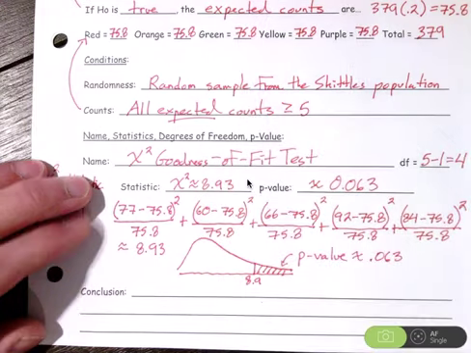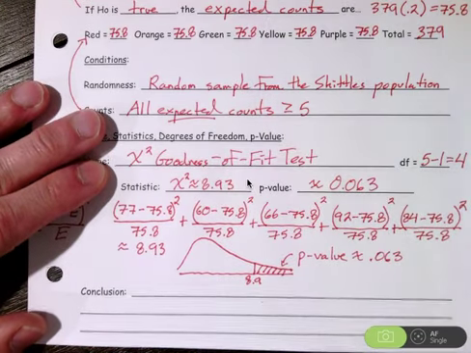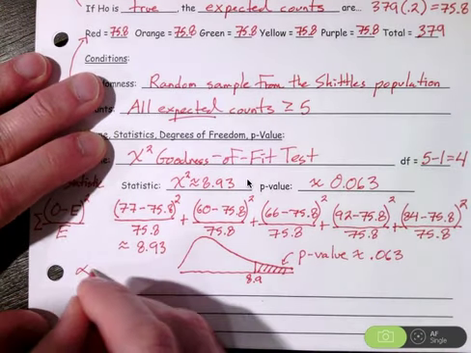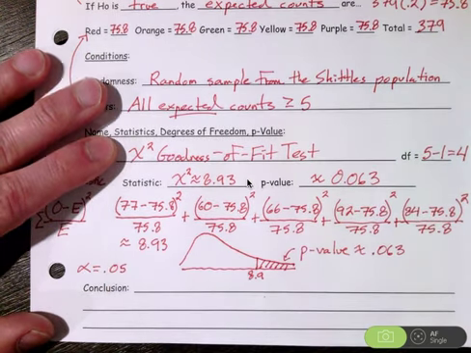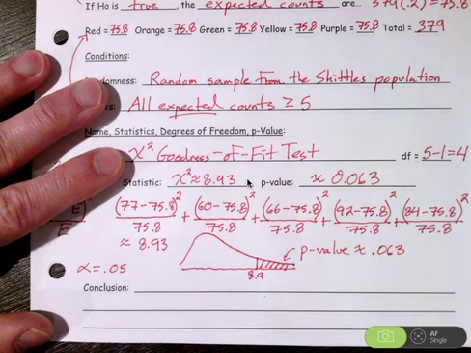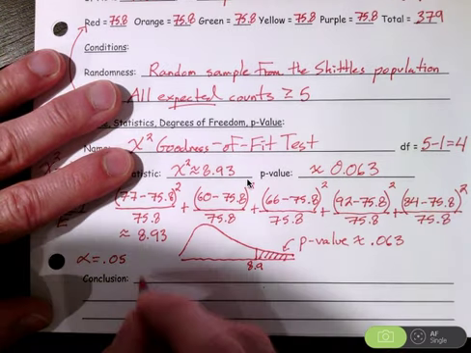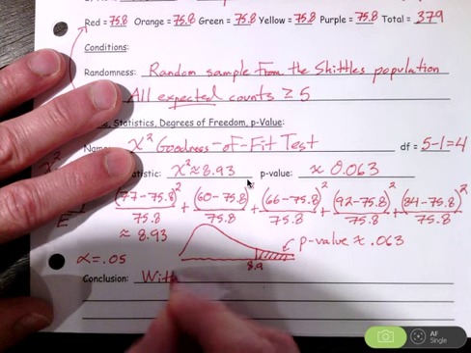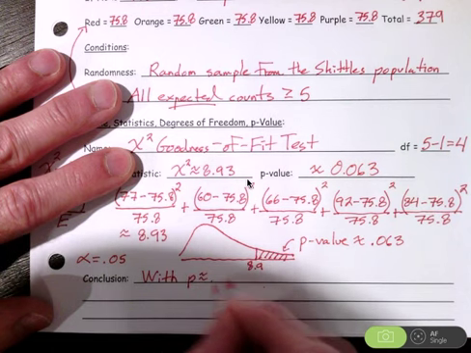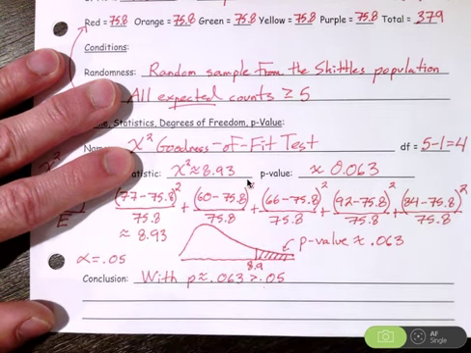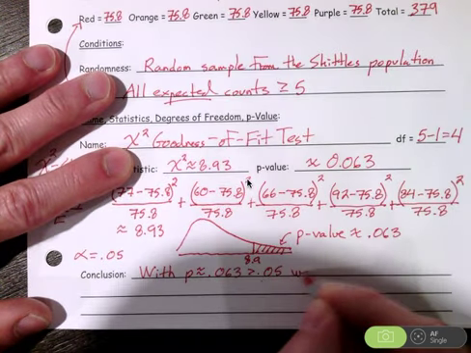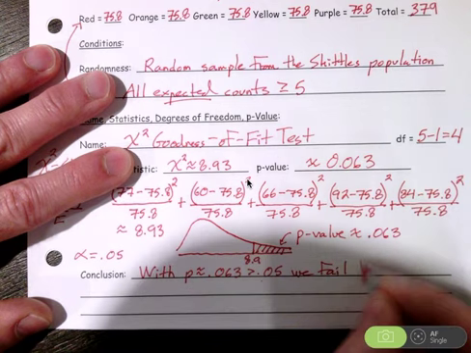So either way, we're ready to interpret this. This p-value is larger than, we'll use a significance level of 5%, a typical significance level. Even though this is a relatively small p-value, it's still larger than our 5% boundary. So we don't have strong enough evidence to reject the null hypothesis here. With a p-value of approximately 0.063, which is greater than our level of significance alpha of 5%, we fail to reject the null hypothesis.